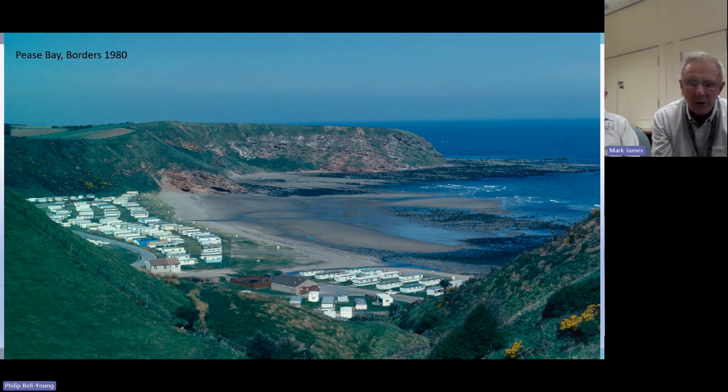And then, of course, later on, as Scotland became more climate aware and of the sensitivity of these soft coastal landscapes to recreational pressures, there were changes put in place.